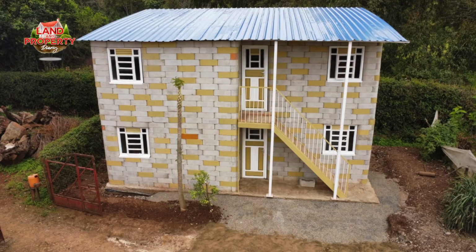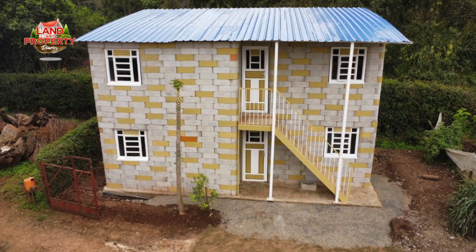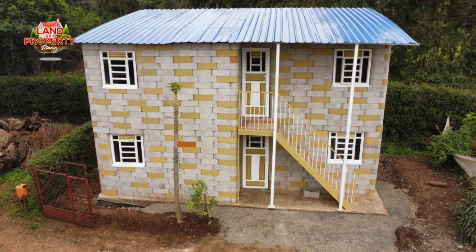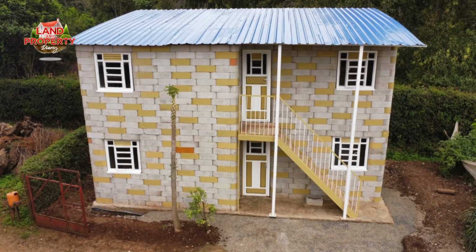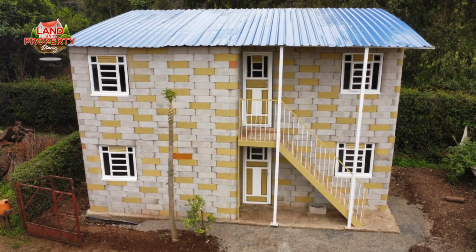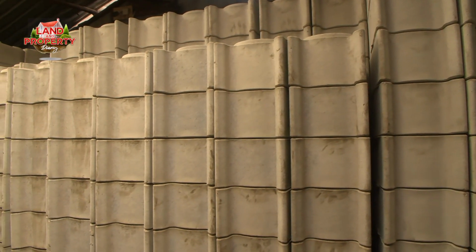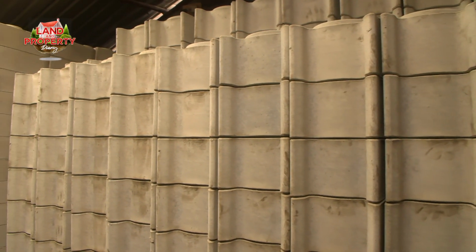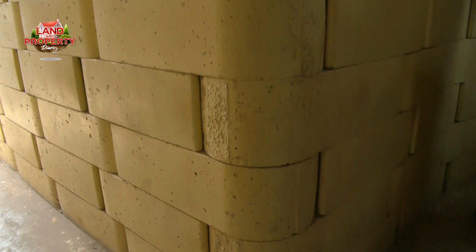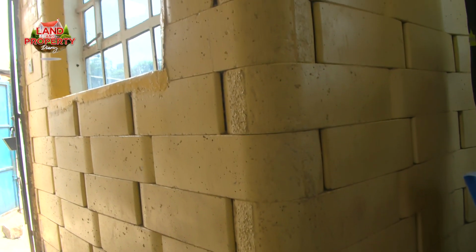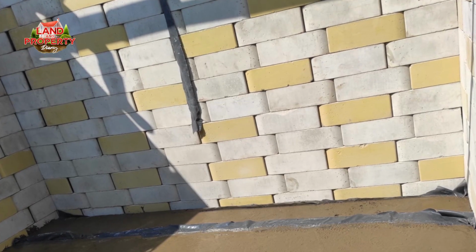Another aspect of comparison is that the twist blocks themselves are very smooth. They have a very smooth finish, so you don't necessarily need to plaster your house. For instance, most of the clients we've executed projects for don't end up plastering the internals and externals of the walls. And if you are using the twist block and you want to plaster it, you just apply a very thin plaster that is not comparable to the Ndarugo conventional construction.